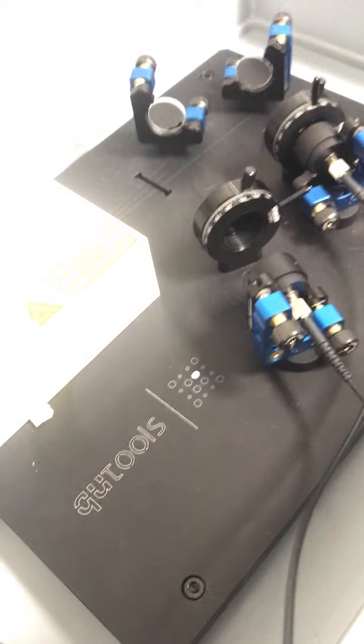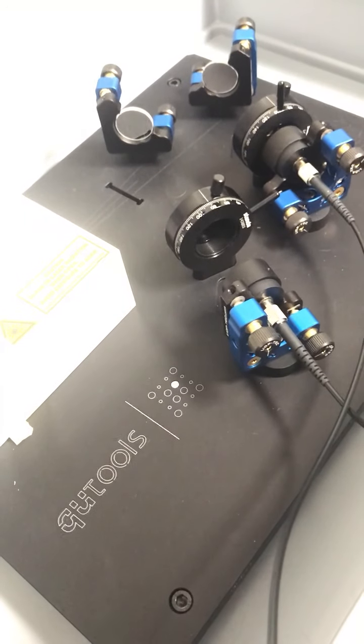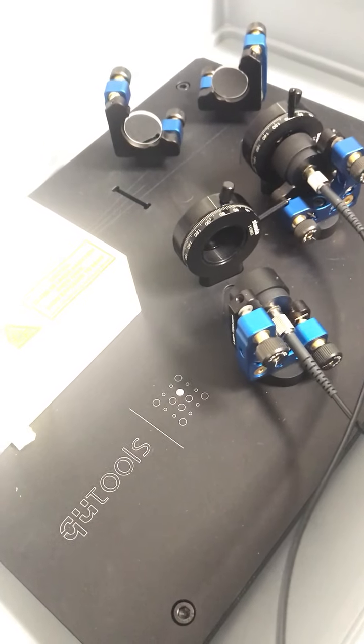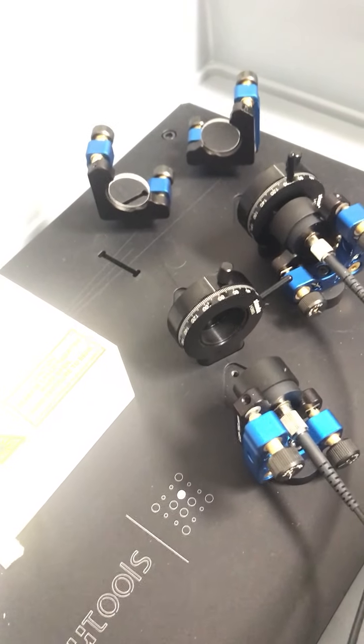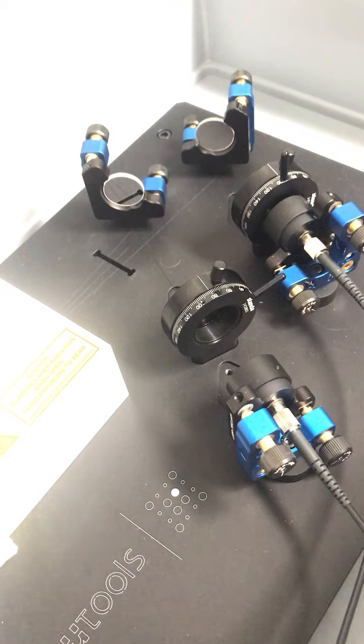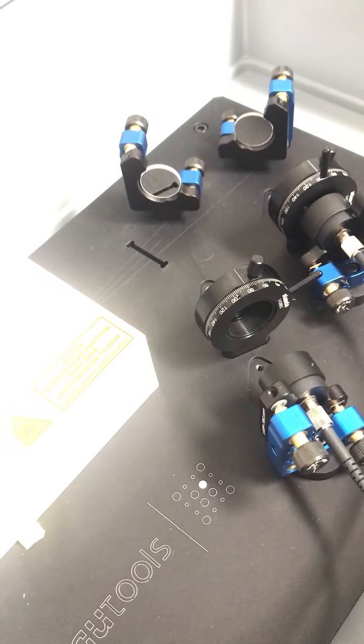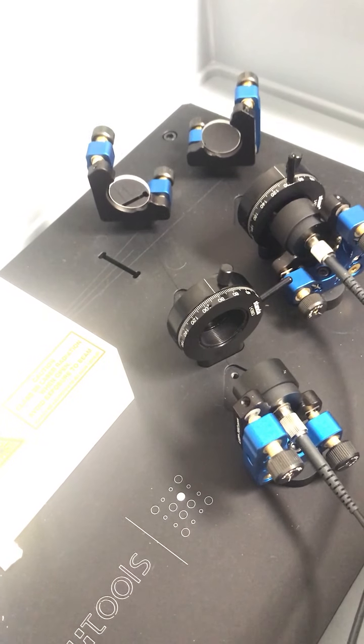Alright, so I think you can see, I'm not entirely sure, because my glove is covering the screen. Anyway, so this is how we take some data.